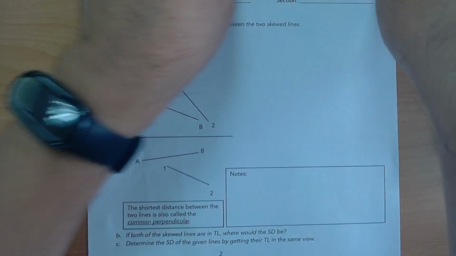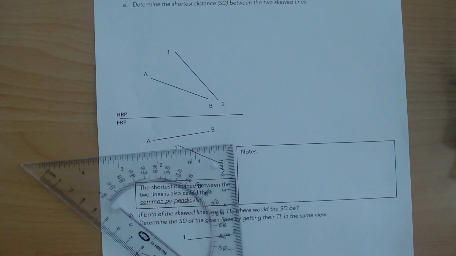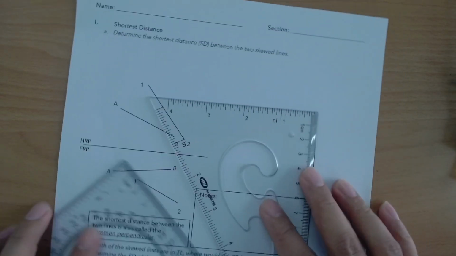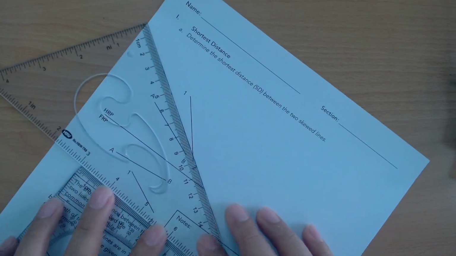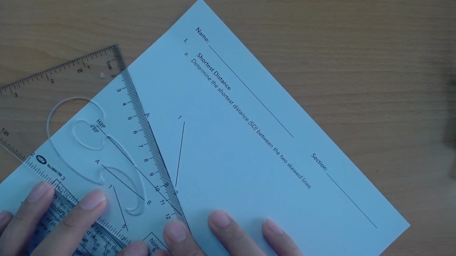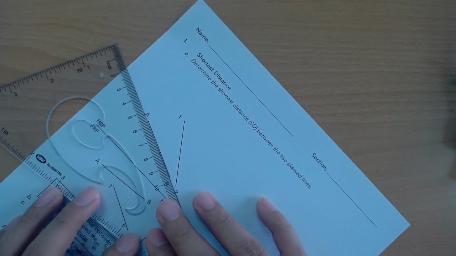AB na lang. Randomly, let's choose AB. Or, what you can do is, half of the class do 1, 2, half of the class do AB. Or kayo na bahala pumili kung ano yung gusto nyo, no? Pero kung gusto nyo mag-follow along, sundin nyo na lang yung gagawin ko. I'll do AB. Again, I chose AB randomly, no?